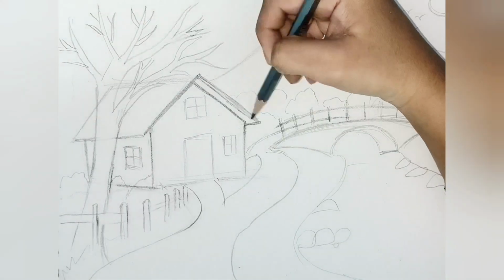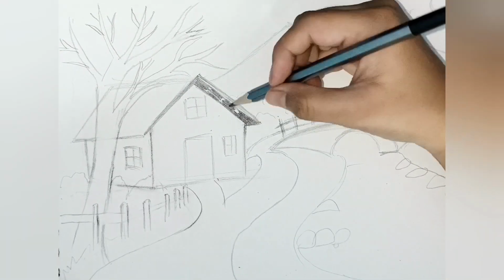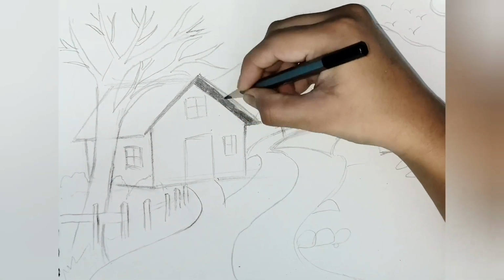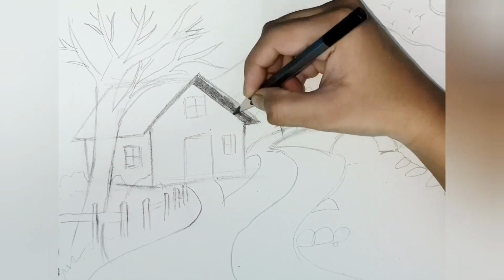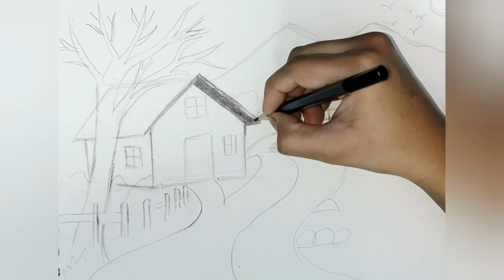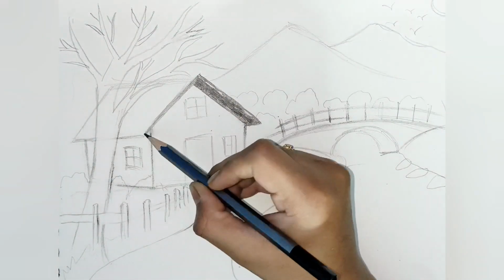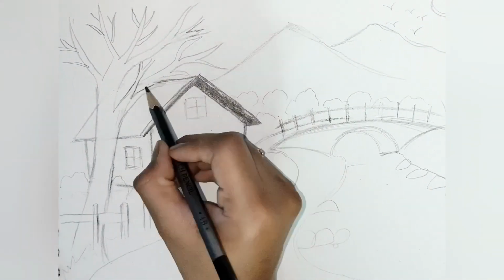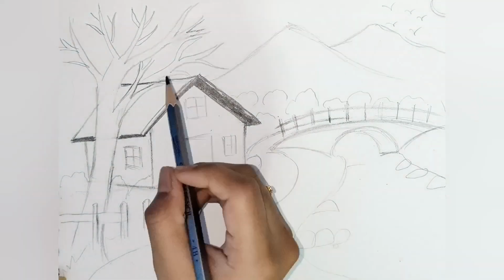Now let's start shading the house. The light is coming from the right side, so the left side of the house will be darker. The inner side of the hut will always be darker. Gradually build layers to create a smoother tone.